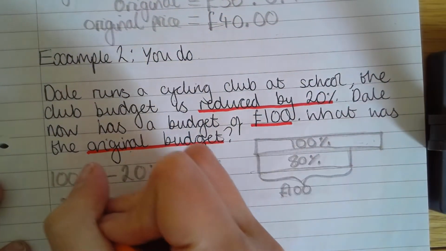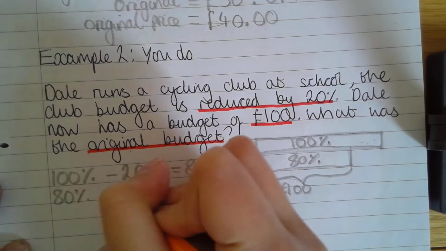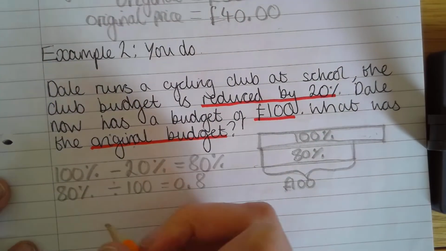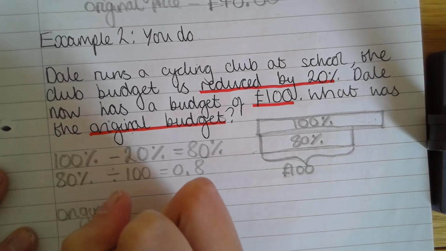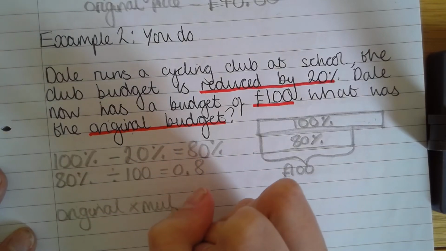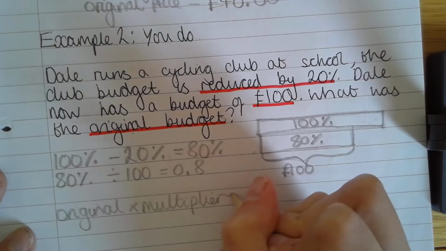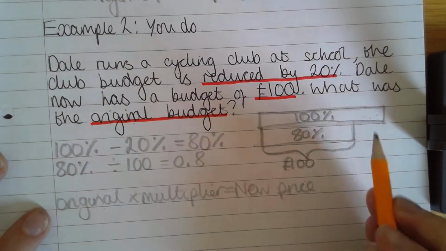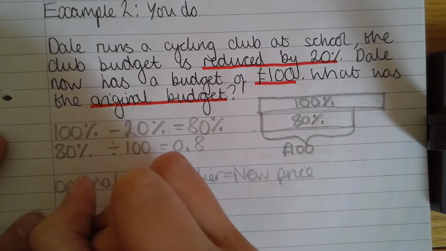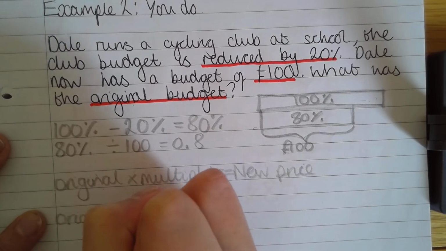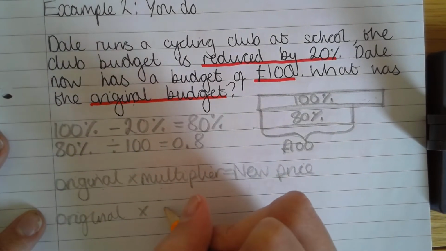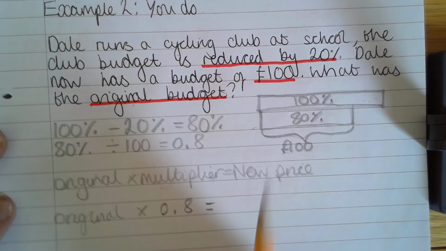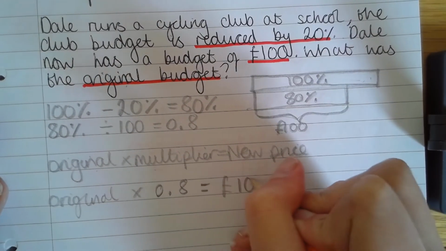Then we need to find our multiplier. You should be used to this by now. So 80% divided by 100 is equal to 0.8. Okay, so we're going to write out that formula. Original times multiplier equals the new price. So we don't know the original because we want to find it, so we're going to write original. The multiplier, we've just worked it out, so 0.8 equals the new price. We've been told his new budget is £100, so we know the new price.